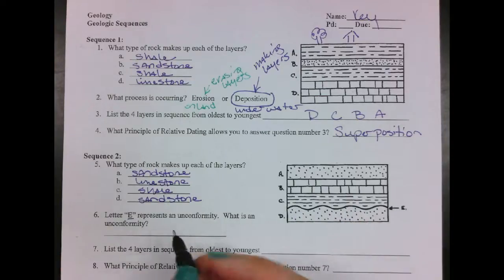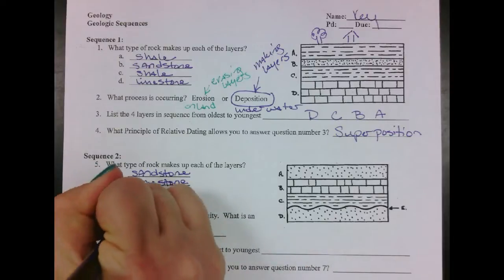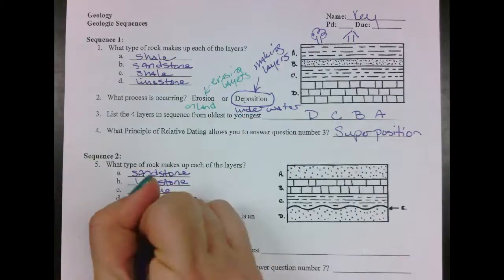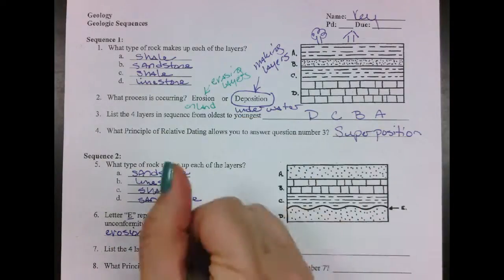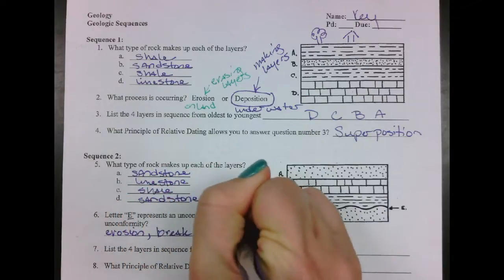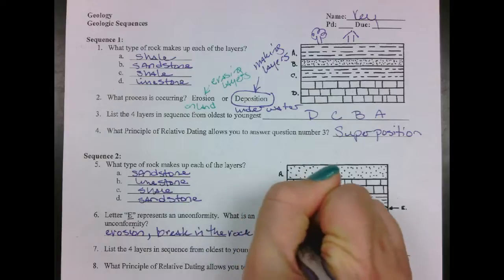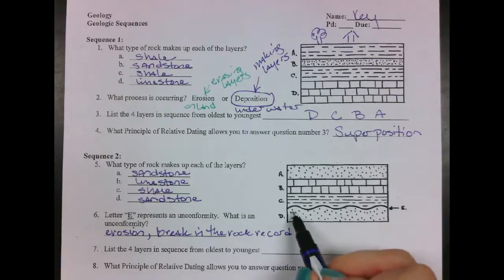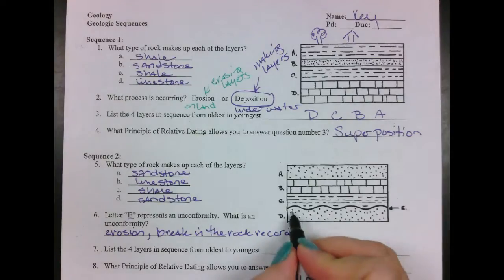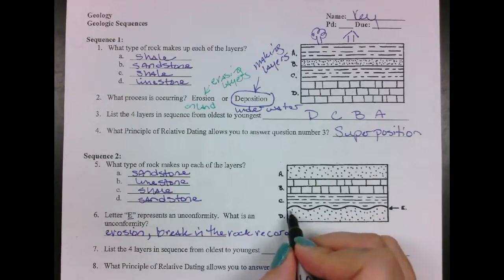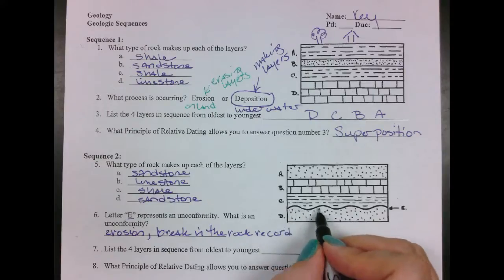An unconformity is simply either, you could say, erosion, which is erasing the layers away, or if you want to go a little fancier, you could say it's a break in the rock record. That's kind of what you would find if you looked it up on the internet or in your textbook. Basically what we're saying is there used to be more sandstone here. Some of it got eroded away. We don't know how much because it was erased. The history of this area was erased.